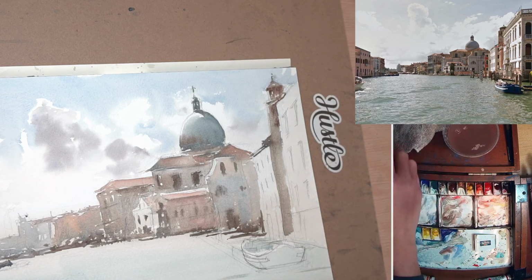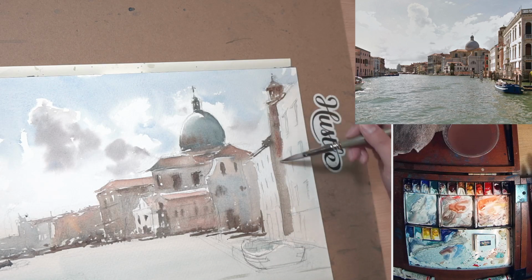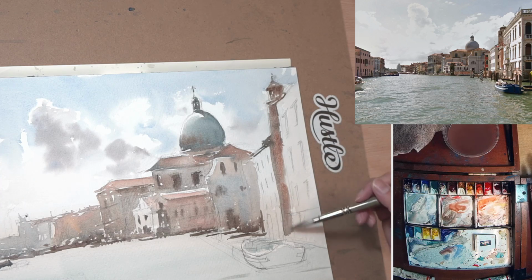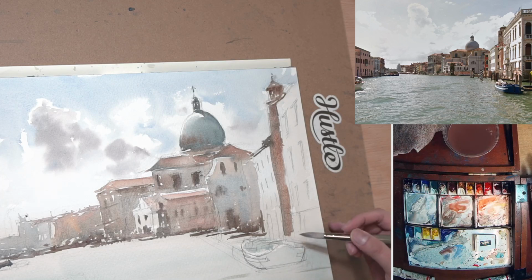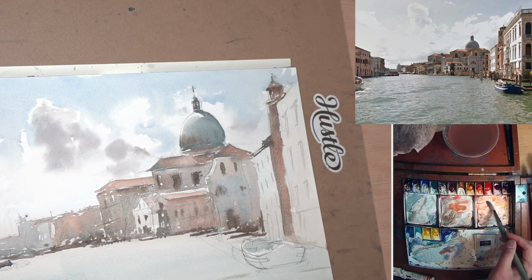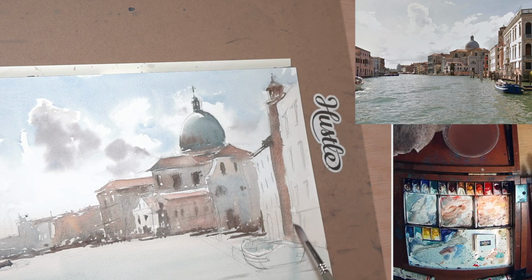Okay, now grab some orange and add some of the orange in here. We want some nice warm bounce light in here. And down here, I'm just going to lose it to the side. We can connect this to here because I've got some of this brick wall going on, and it's a good place to do some dry brushing as well. So just use the side of your brush and create some texture there. Okay.